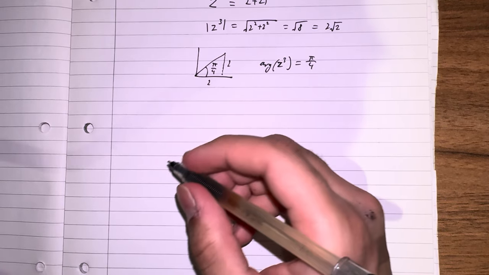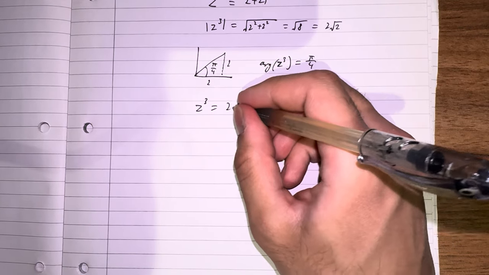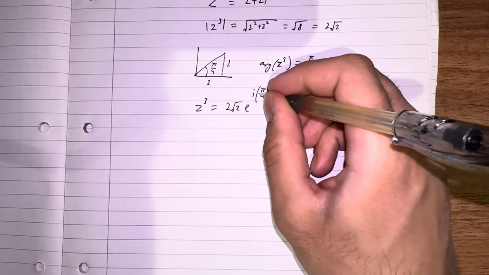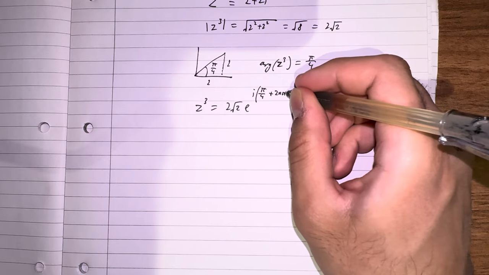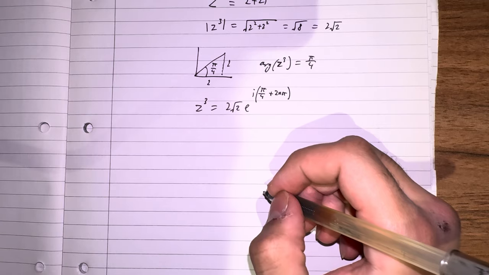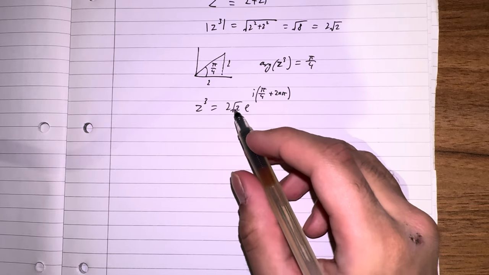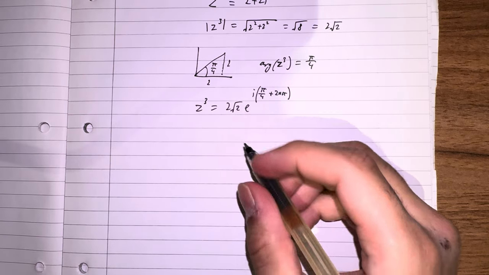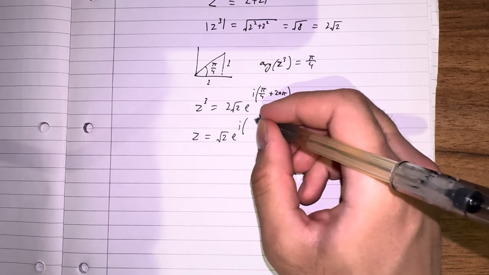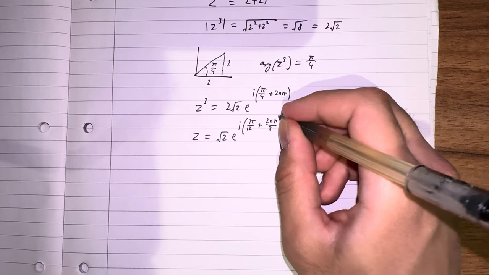Now what we do is write it in Euler form. So z cubed is equal to 2 root 2 e to the i times pi over 4 plus 2n pi. Again, we add 2n pi so that we can expand out this number and get 3 roots instead of just 1. Now what we need to do is cube root both sides. So this is going to be cube rooted and this is going to be divided by 3. So z is equal to root 2 e to the i times pi over 12 plus 2n pi over 3.